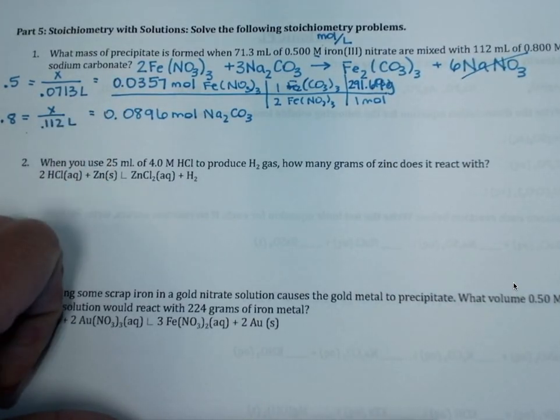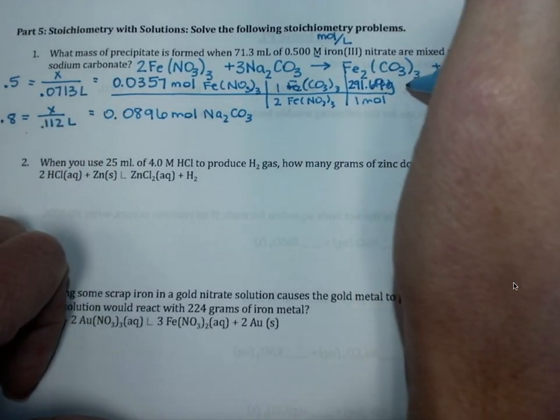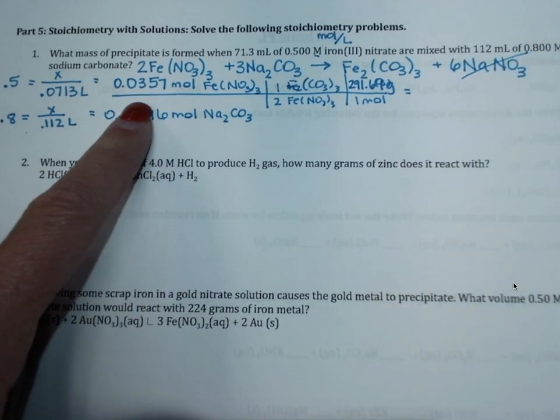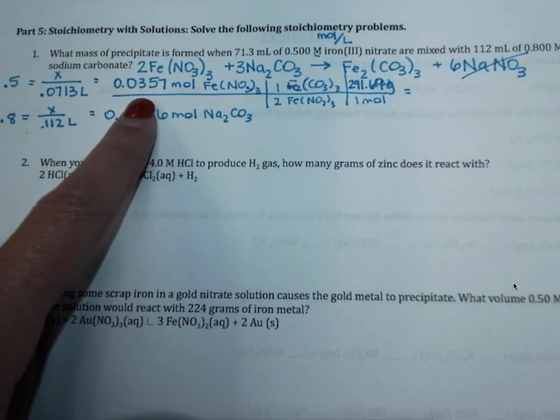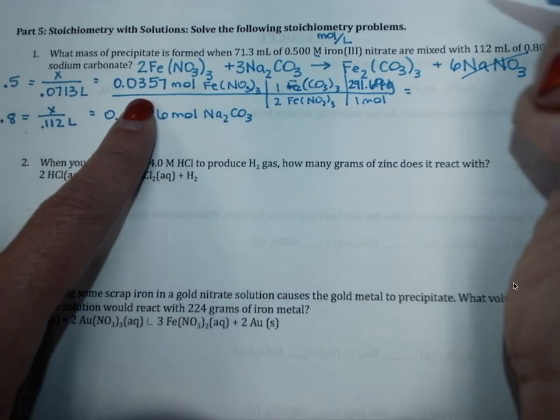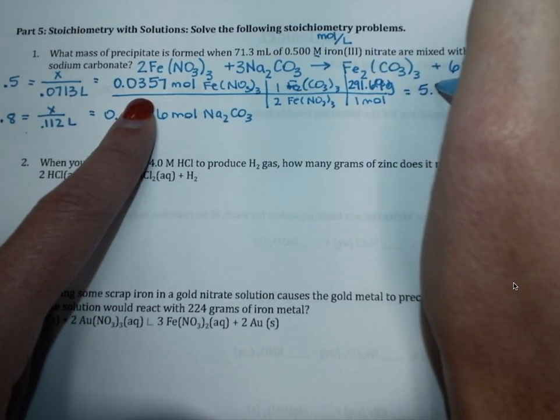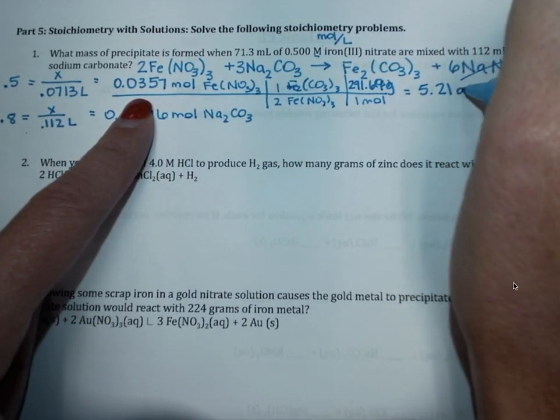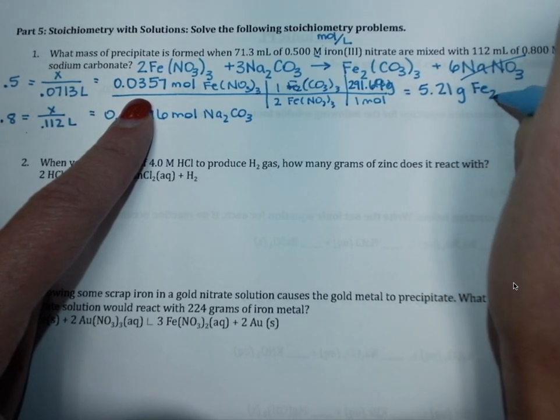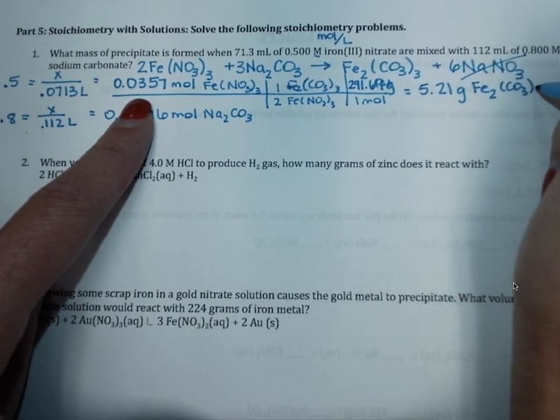And kind of wrote over my S there, I'm sorry. So then my T-chart, I'm going to take my small amount of moles, and this would make 5.21 grams of Fe2(CO3)3.